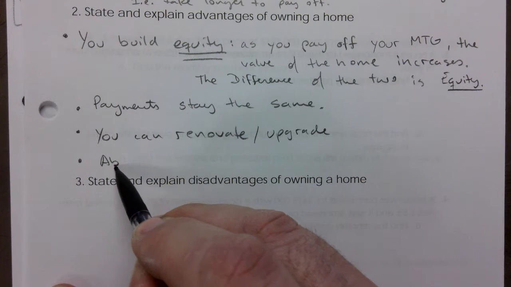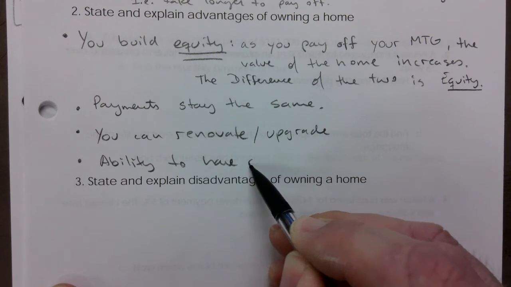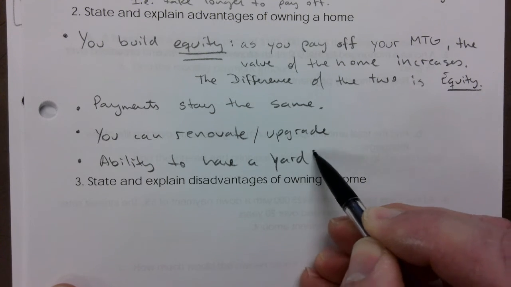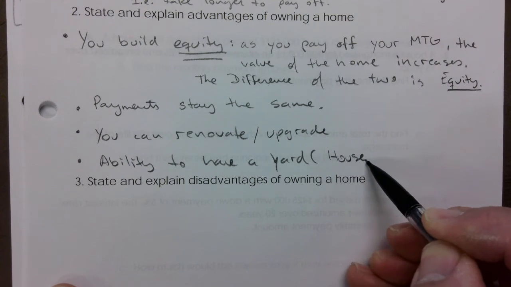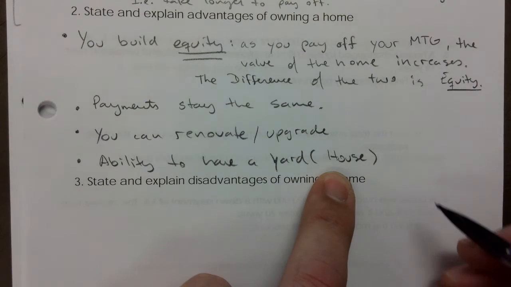You have the ability to have a yard, and here you have to be specific, if you actually buy a house. If you buy a condo, you probably don't. So there you just have to be specific.